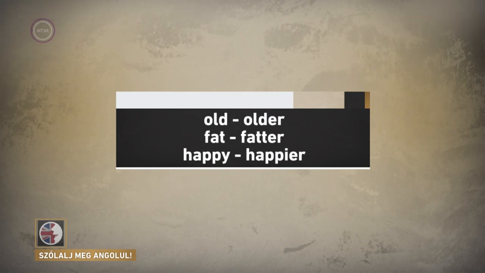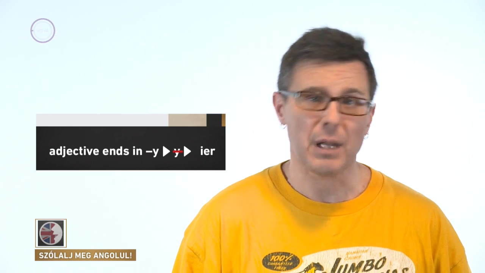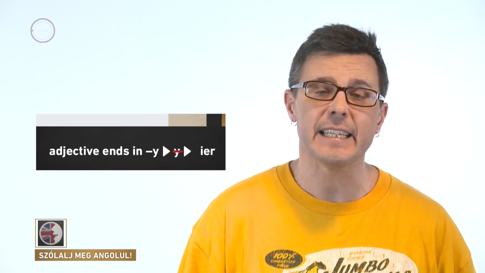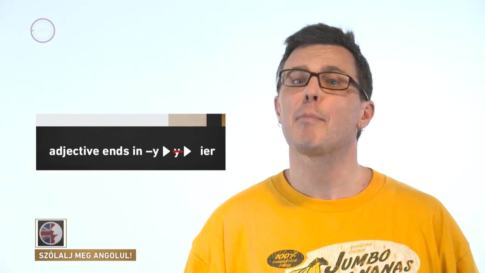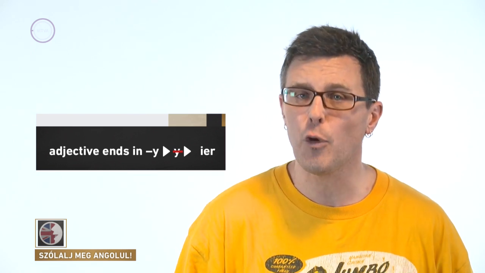Okay, great. So now we know how to make comparative forms for different adjectives. Short adjectives, those adjectives with 1 syllable, are easy. We just add er. If the adjective ends in vowel plus consonant, we double the last letter and then add er. If the adjective ends in y, then we replace the y with ier to make the comparative form.